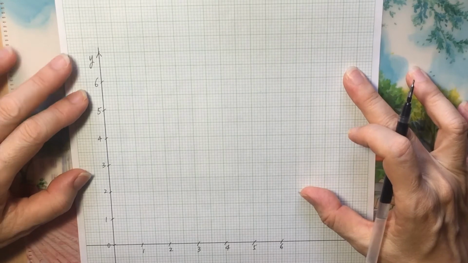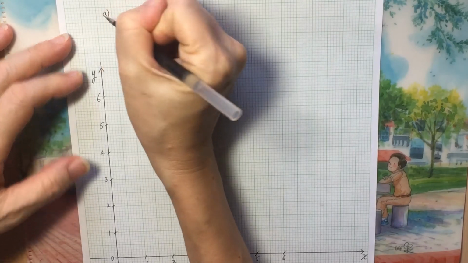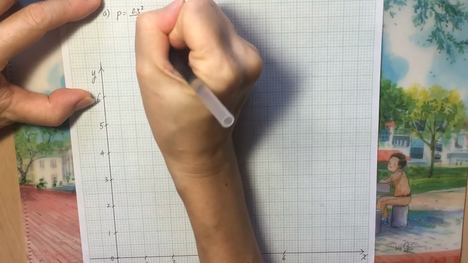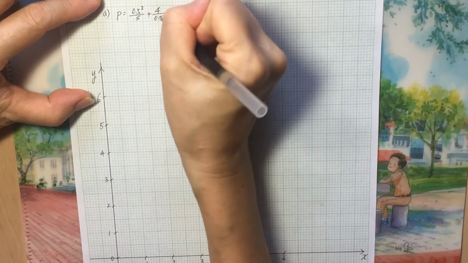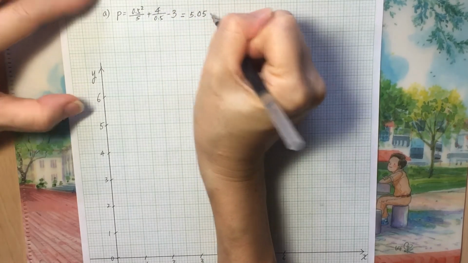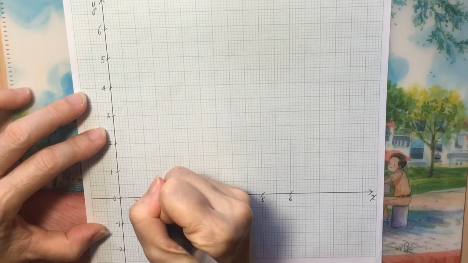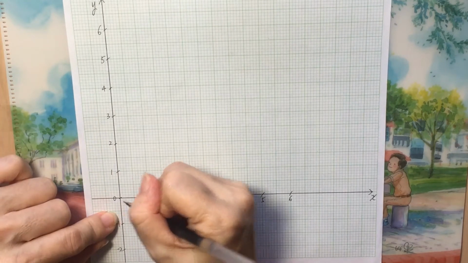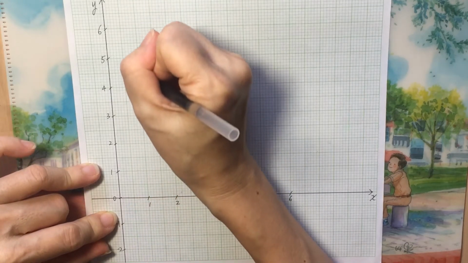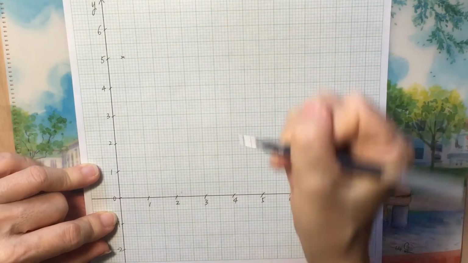First of all, I have the part A value. The value of P is equal to 0.5 squared over 5 plus 4 divided by 0.5 minus 3. Okay, use your calculator to help you. Your answer is 5.05. So when x is equal to 0.5, 0 is here, 1 is here, so 0.5 is in the middle. So at 0.5, I have 5.05. 5.1 is here, so 5.0 is here, so 5.05 is in the center.